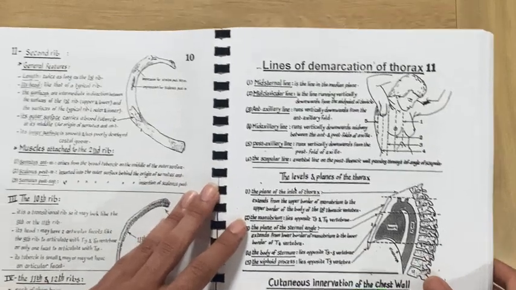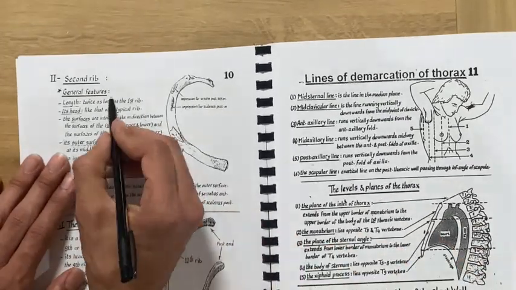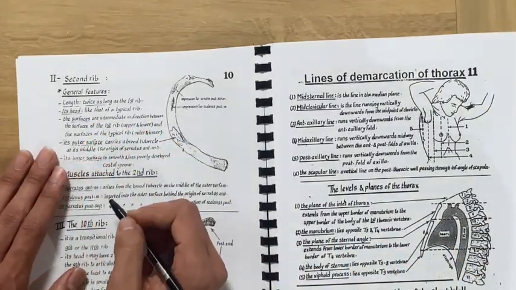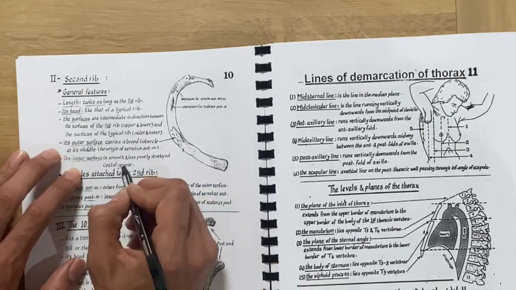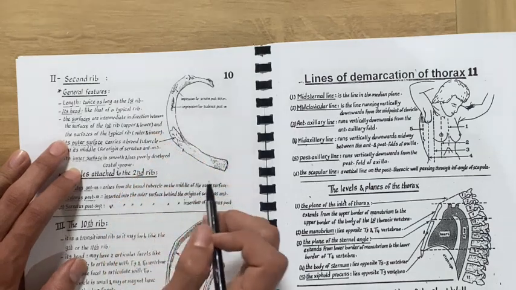Next, we have the second rib. It's twice as long. And just give me a second. Where was I?